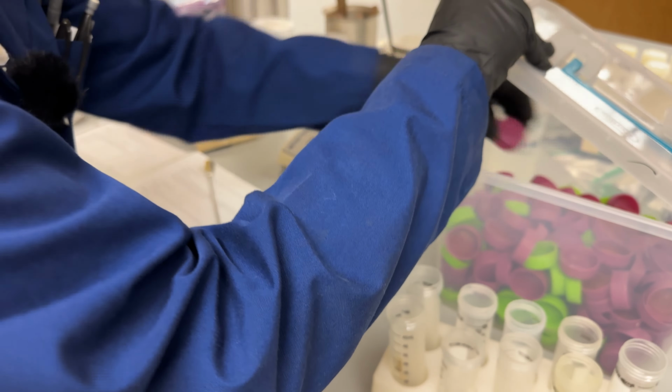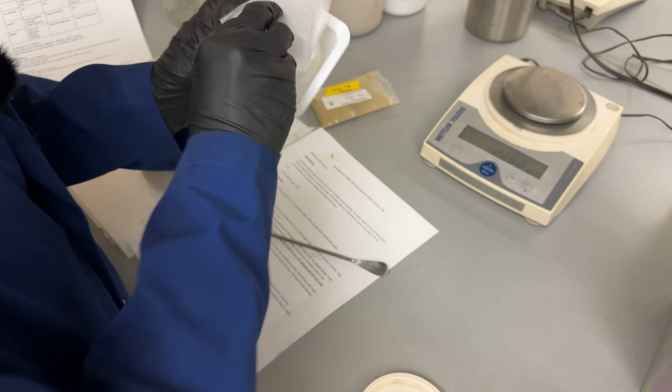Now for the soils, we're going to weigh out 2.5 grams. We'll clean off the spatula between samples here and clean out our weigh boat.